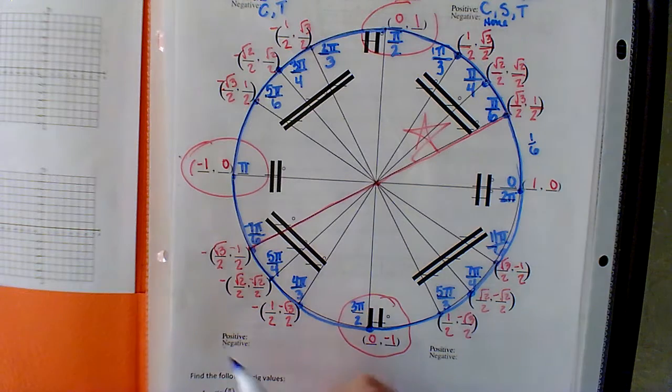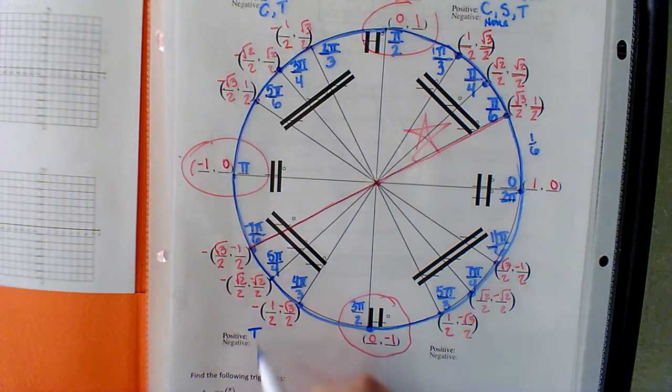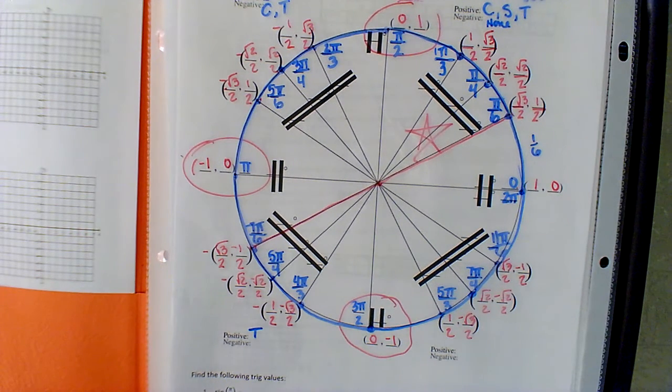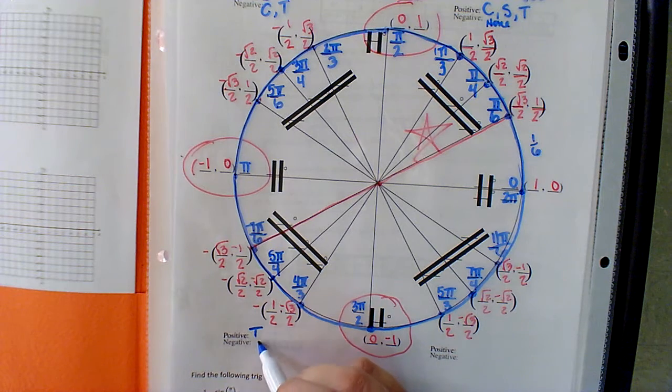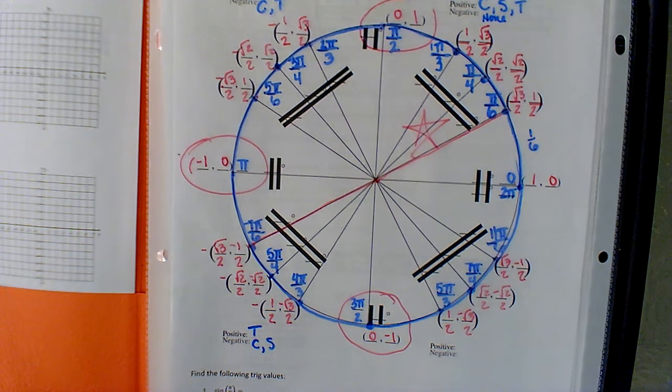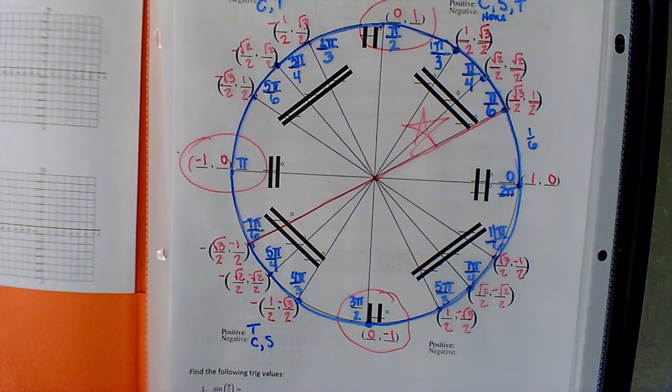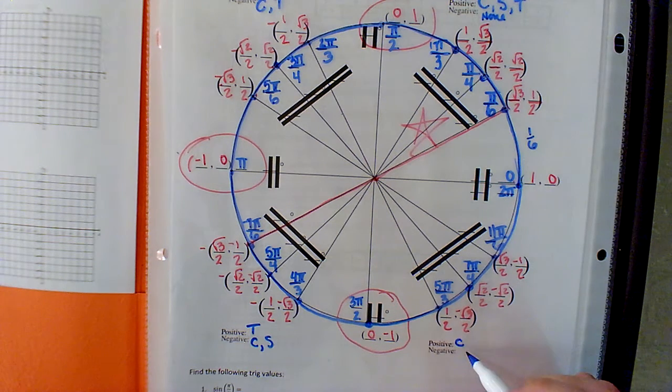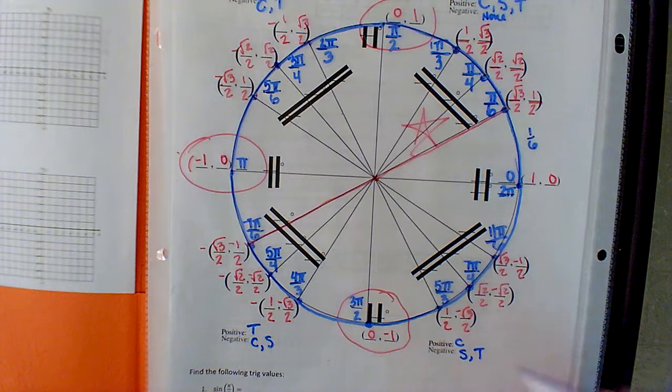Okay, Cameron? Tangent is positive. Okay. And then cosine is also negative. Cosine and sine are negative. Perfect. And the fourth quadrant. Good, Jared? Cosine's positive and negative is sine. Sine and tangent. Perfect. How are we doing?